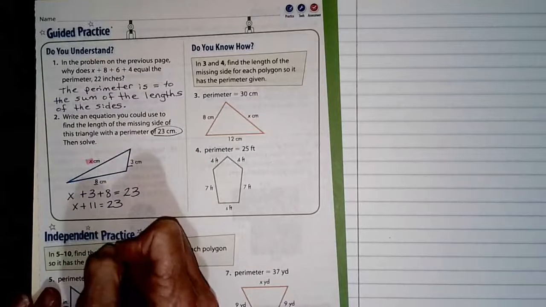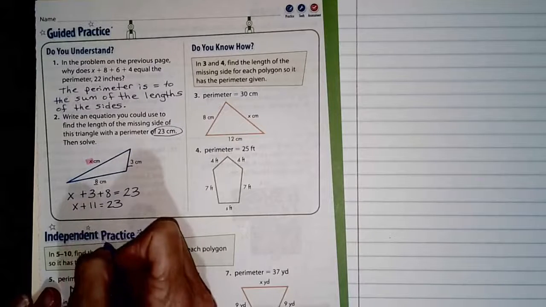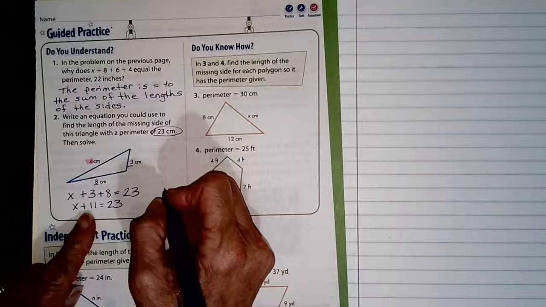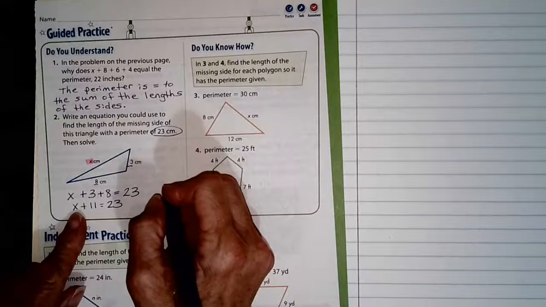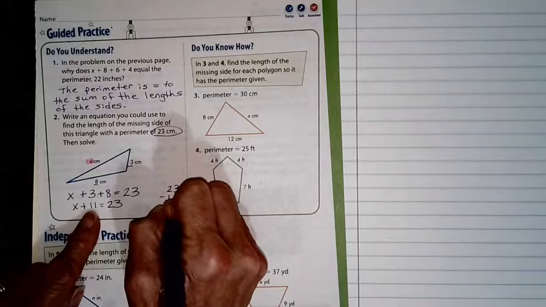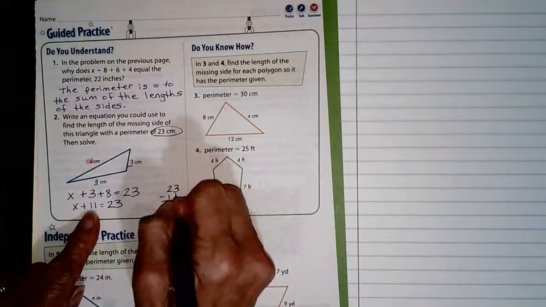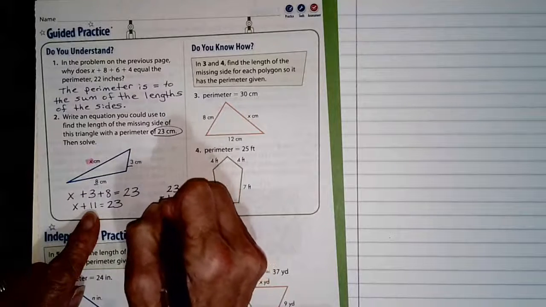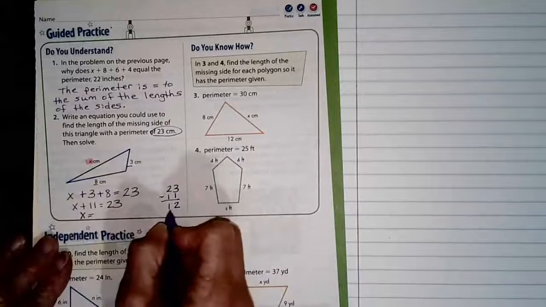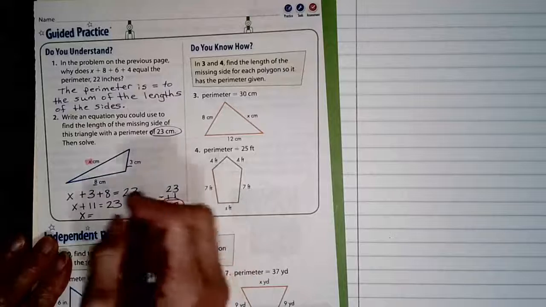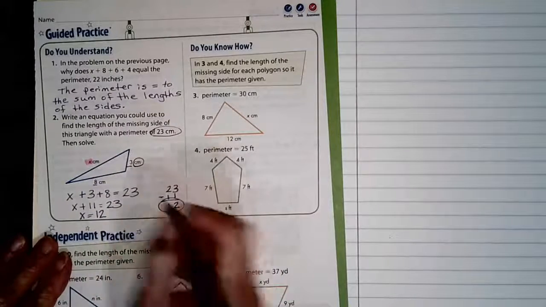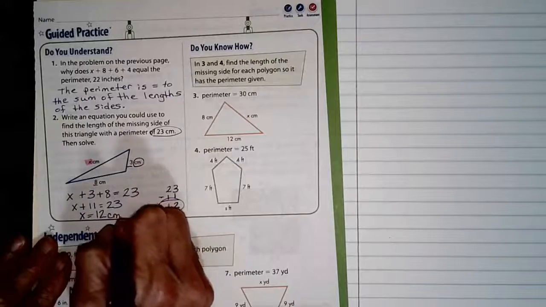So how are we going to solve this part? How are we going to figure out for x? That's right, we're going to do the inverse operation of addition, which is subtraction, to solve for that x. So I'm going to say 23 minus the 11. 3 minus 1 is 2. 2 minus 1 is 1. So therefore, x equals how much? 12. And we know that the unit of measure is centimeters, so it's 12 centimeters.